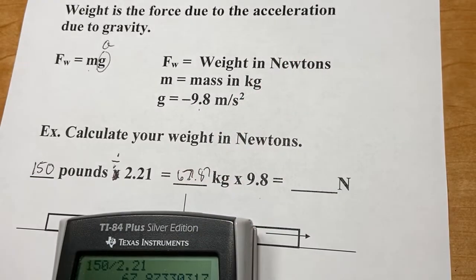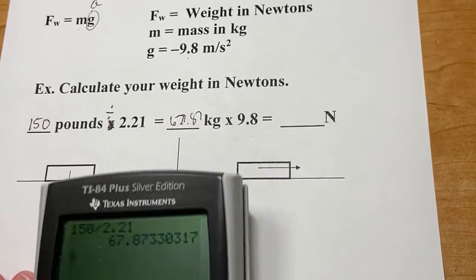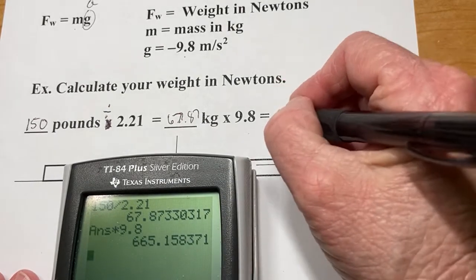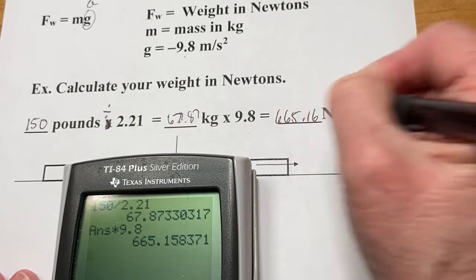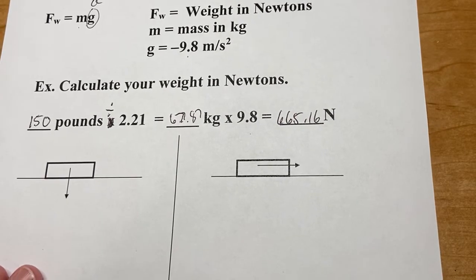67.87. And then we multiply that by 9.8. And that comes out to 665.16 newtons. So you see the difference between pounds and newtons. I don't like weighing in newtons.